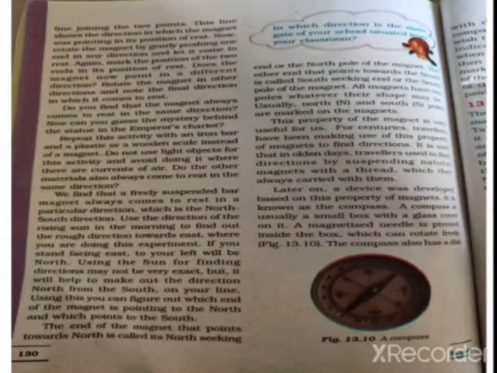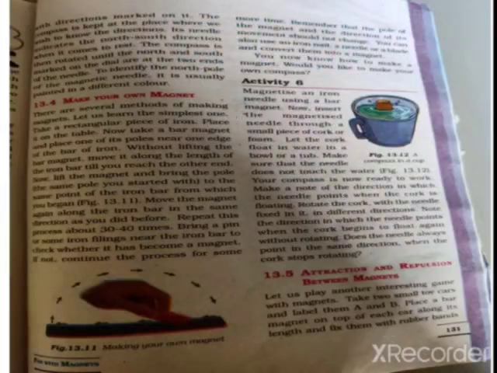The compass is kept at the place where we wish to know the direction. Its needle indicates the north-south direction, so when it comes to rest, we can find the direction easily. To identify the north pole of the magnetic needle, it is usually painted in a different color, so we can easily find it.